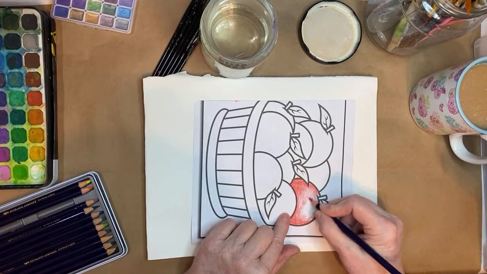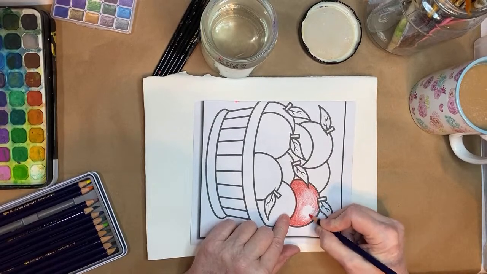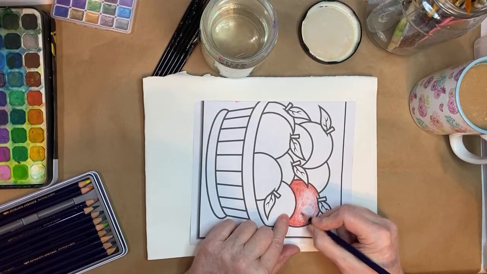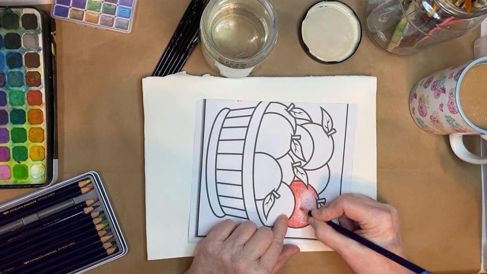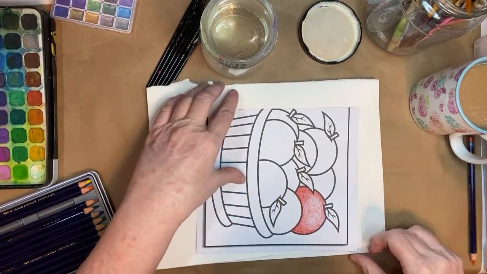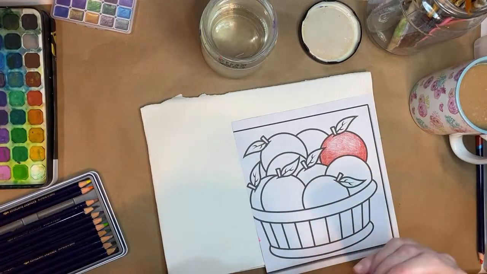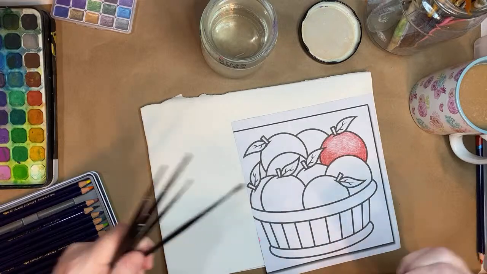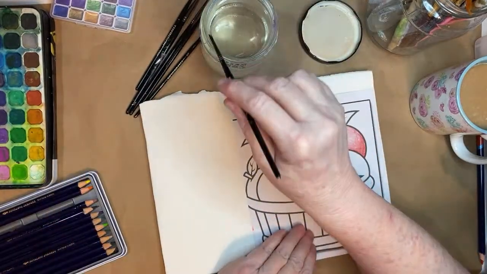Let's hope it does. So I'm going to go ahead and try it with a little bit of water, and I don't use one of those water pencils because I just don't do well with them like other people do for some reason.